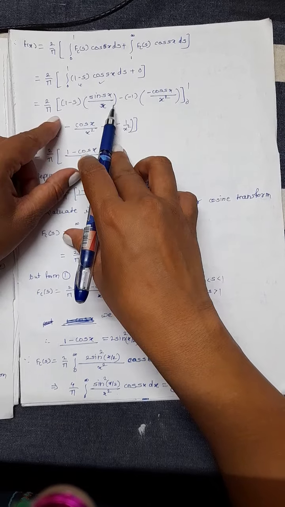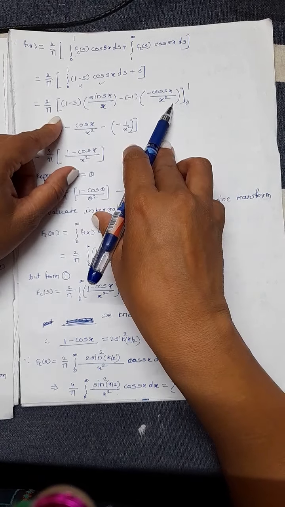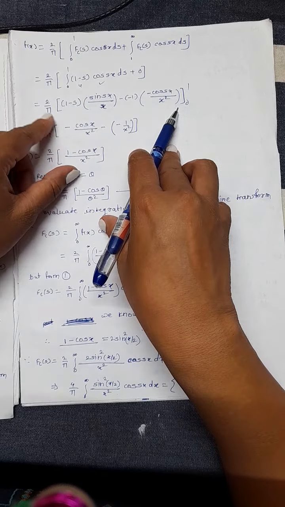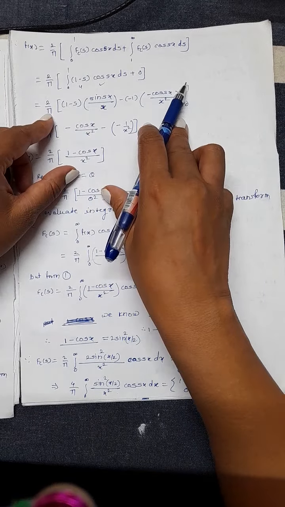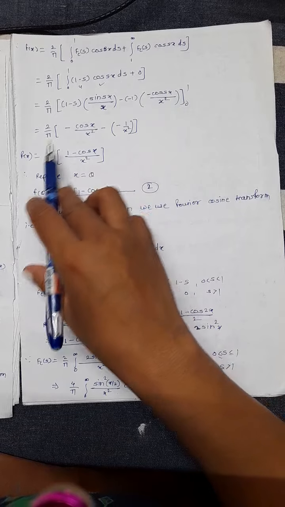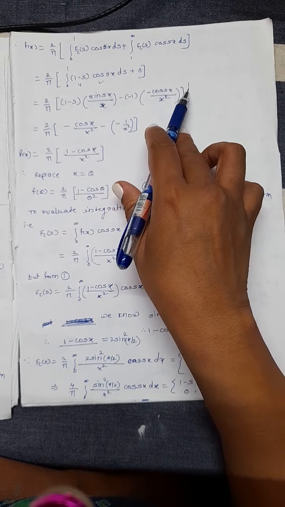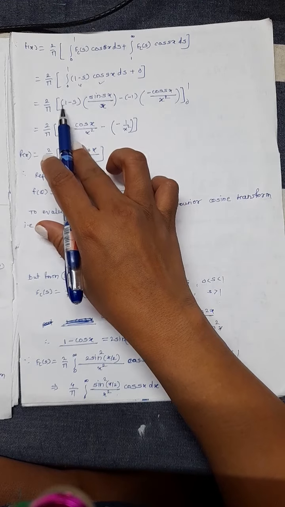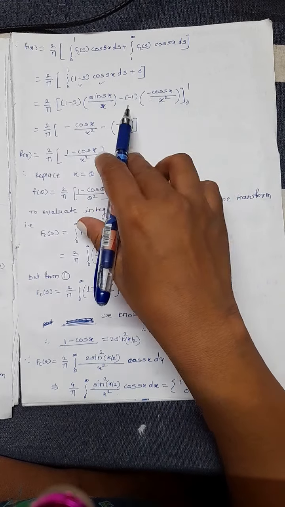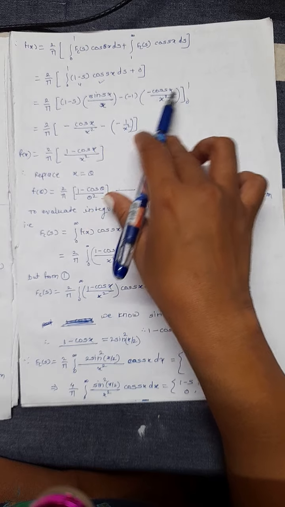Okay, that is the by parts rule. So curly bracket complete and this square bracket complete. Limits are 0 to 1. Now see, if you put upper limit 1 here, we get 1 minus 1 is 0, and only this term remains for the upper limit.